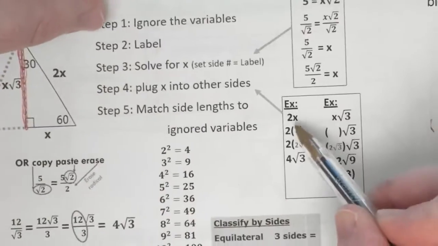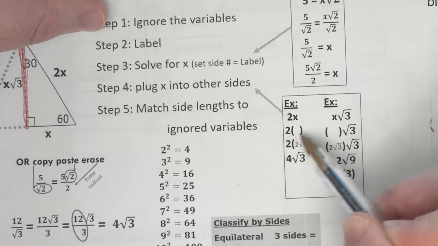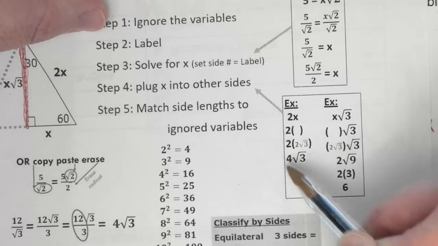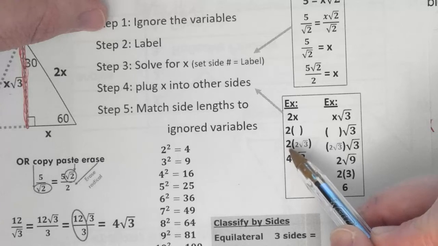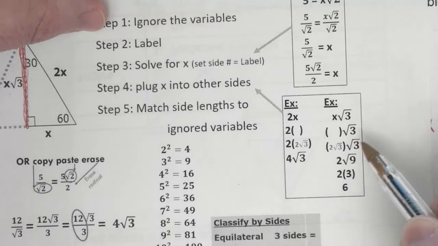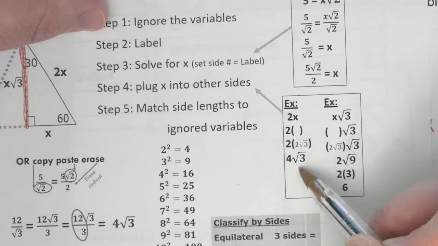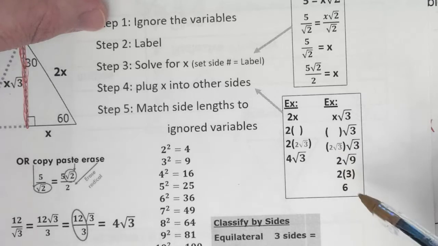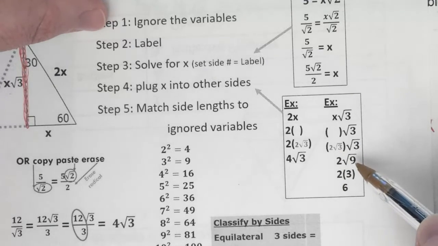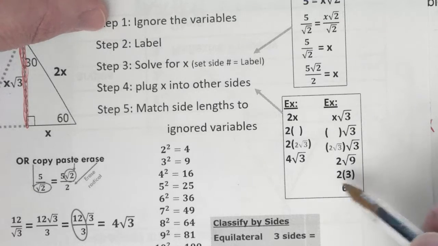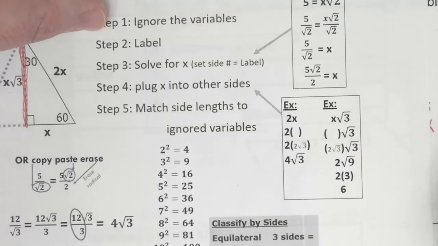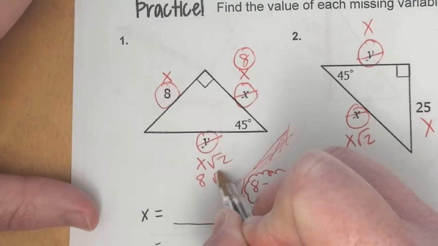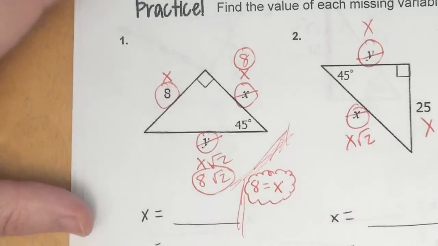Now let me show you an example. See how it says 2x? I would put 2 and then parentheses, and inside the parentheses I would put whatever I got for x, and then just make it pretty. Whole numbers go with whole numbers. 2 times 2 is really a 4. Radicals go with radicals. This one didn't have another radical, so I just left it alone. A radical 3 times radical 3 is radical 9, and if you can go further, do so. The square root of 9 is 3. 2 times 3 is 6. So in this case, if I plug it in here, it'd just be 8 radical 2, and that's as pretty as it gets.